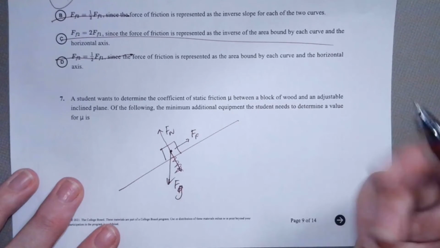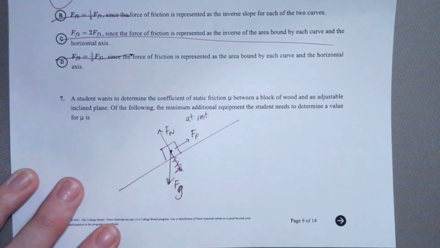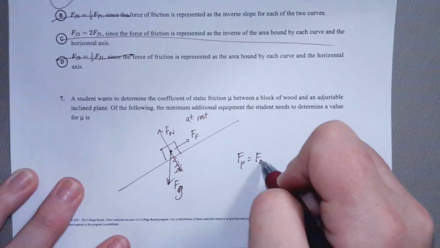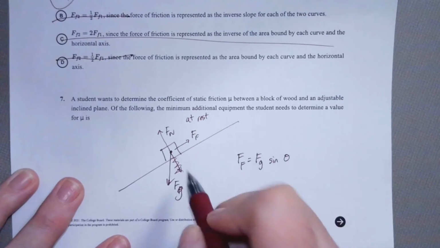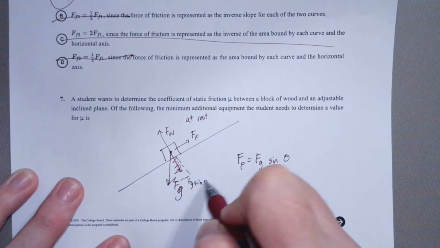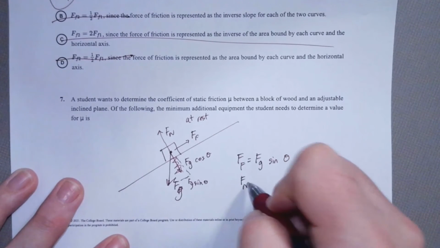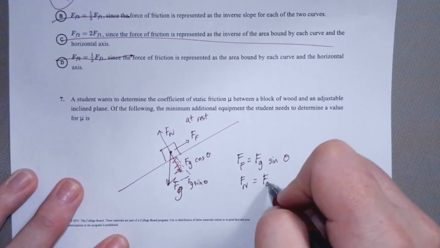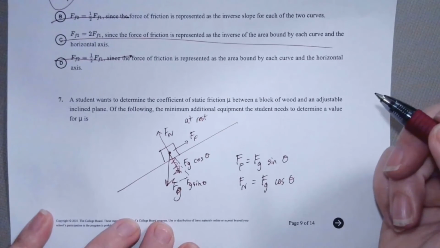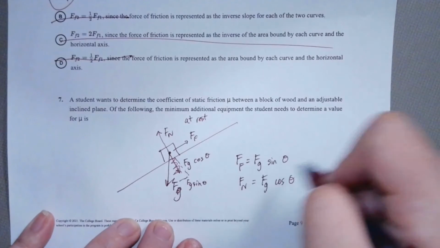We know that if we break this down, if this is at rest, that means that the force of friction is equal to Fg sine theta. Okay, so this is going to break down to 2 component forms. This is Fg sine theta. This is Fg cosine theta. And that normal force is equal to Fg cosine theta. We also know that force of friction is mu normal force. So that's how we're going to get mu.